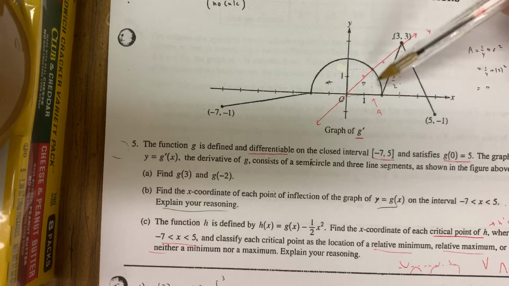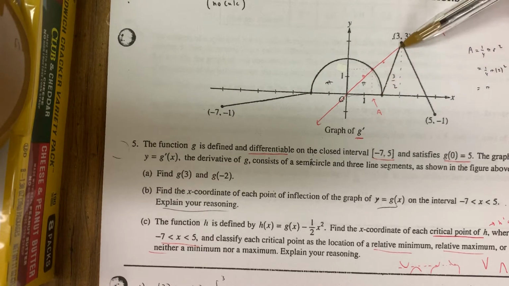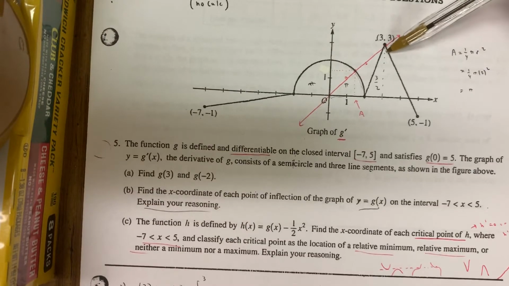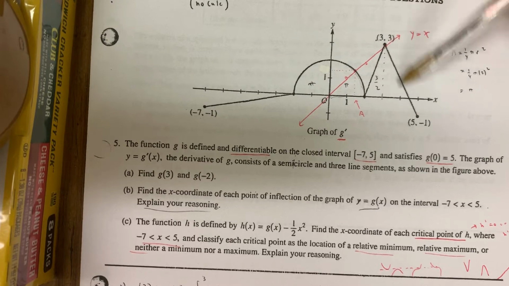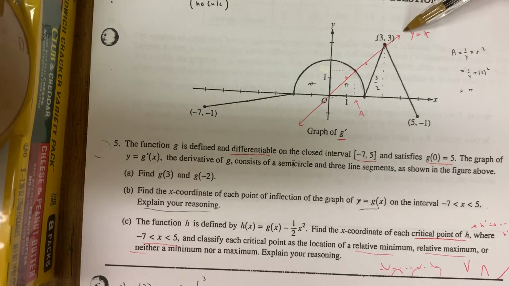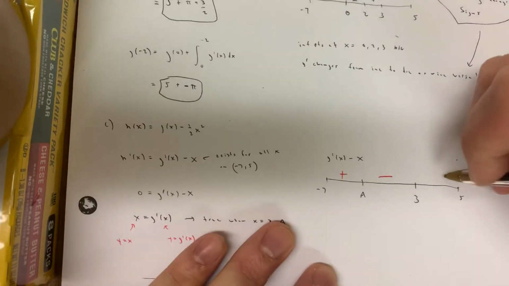You can see anywhere between a and 3, y equals x is greater than g prime of x. Just like from 3 to 5, anywhere from 3 to 5, you can see y equals x is also greater than g prime of x. Plug in a 4 if you want. g prime of 4 looks like a 1, right? And if you plug 4 into y equals x, you get a 4 back. So 1 minus 4 would be negative.